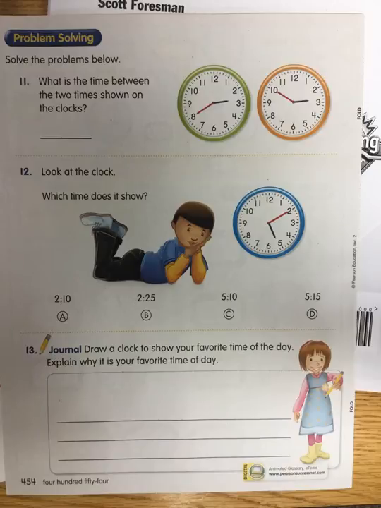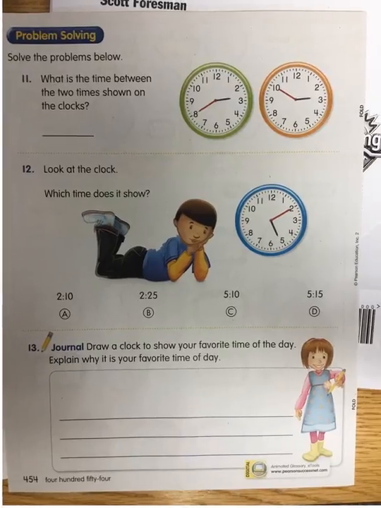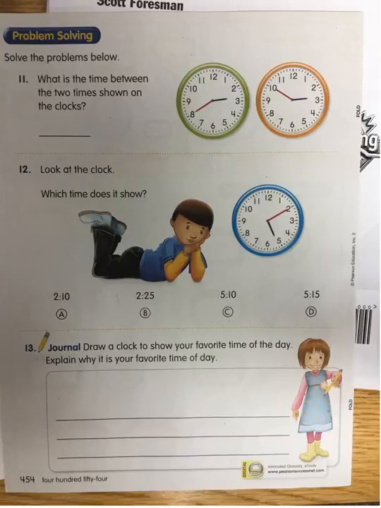Number 11, what is the time between the 2 times shown on the clock? So I see this first clock, I look at the hour hand. Remember, the hour hand is the blue hand. And I see, if I draw a line, oh, it's not to 3, so I know it's at 2. Now I count by fives. 5, 10, 15, 20, 25, 30, 35, 40. It's at 2:40. And the next one, it's still at 2. Now I count by fives, 5, 10, 15, 20, 25, 30, 35, 40, 45, 50.